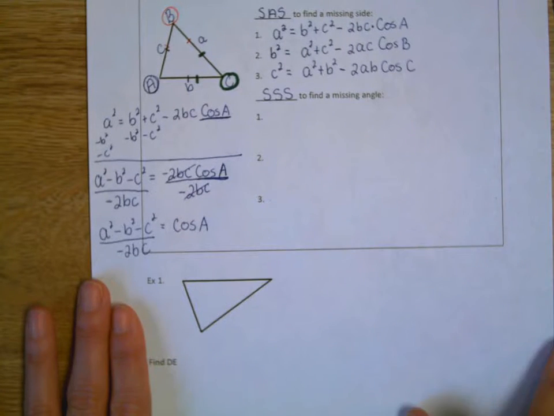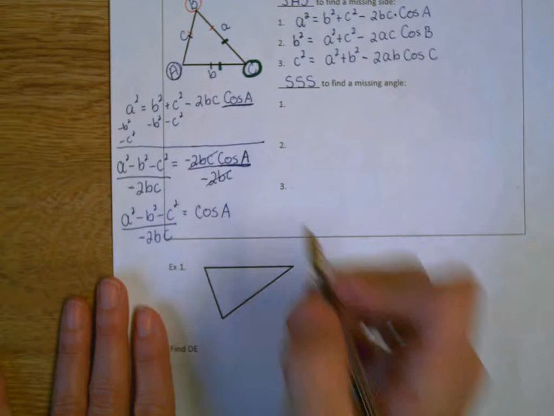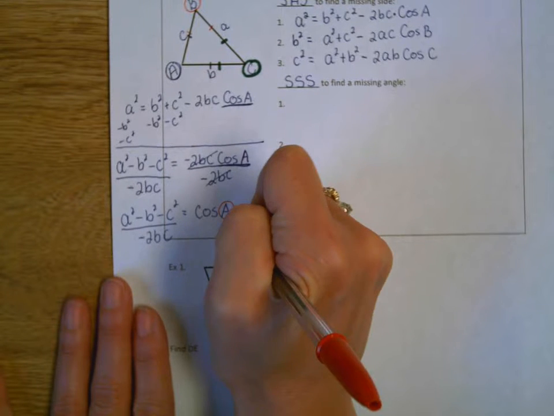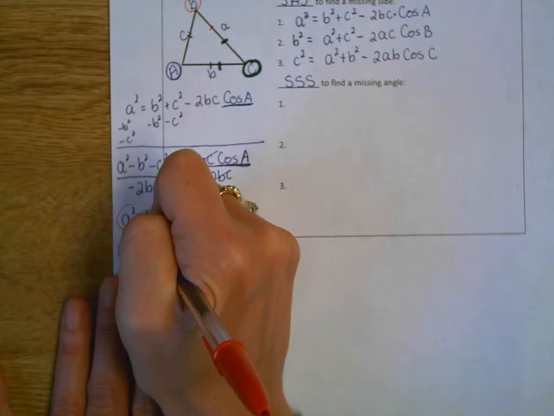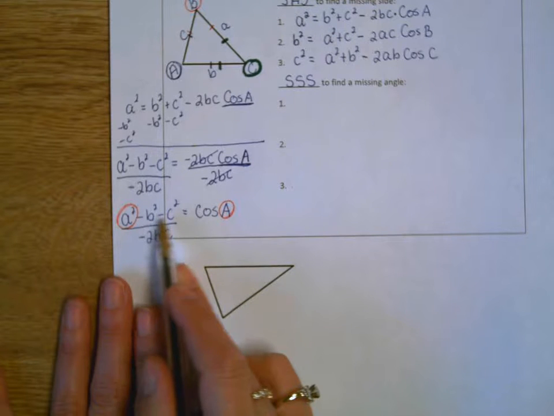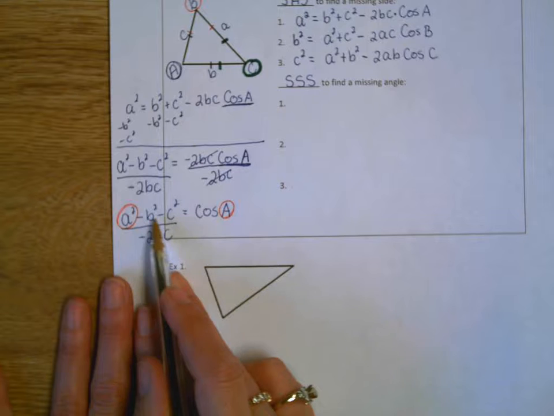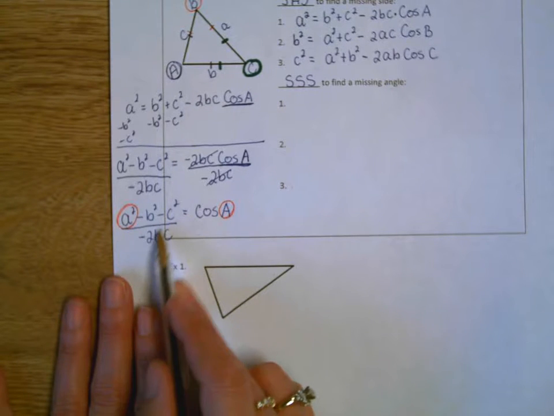Okay, what I want you to notice in this formula is that for the angle A, the very first side that I've got here, that squared is little a squared. Then I subtract the other two. Because both of these are subtracted, I could switch the order here. I could have A squared minus C squared minus B squared. And then the B and the C are down here.